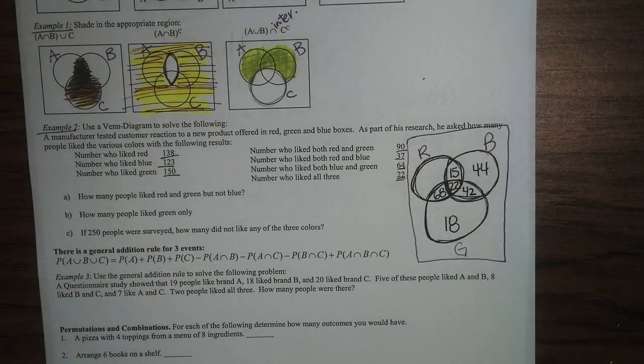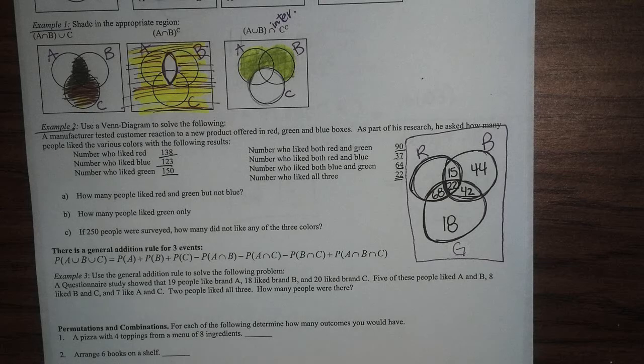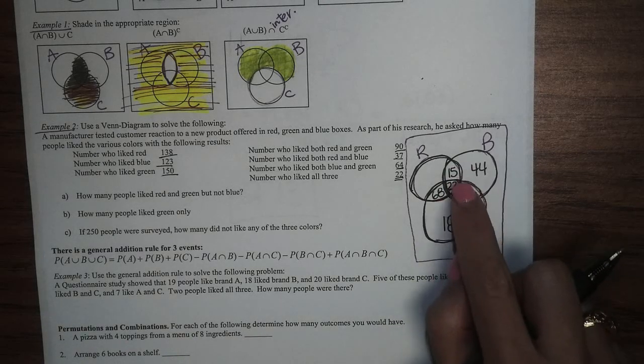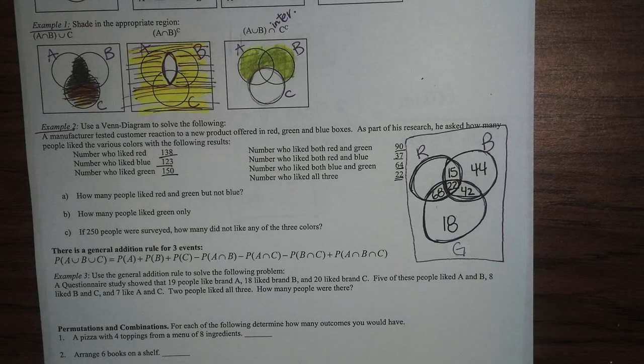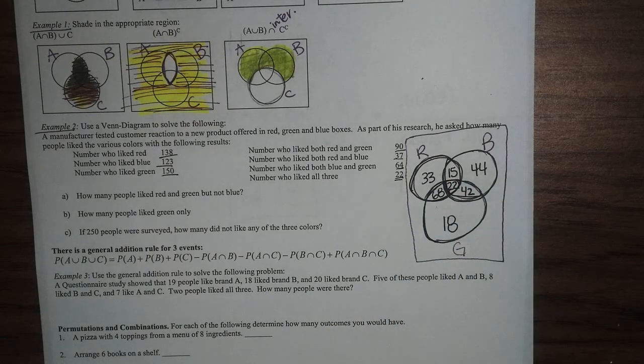This whole thing should be 138. Yeah, this is definitely, like I said, one of the questions on the test. 138 minus the insides, 15, 22, and 68. 33. And those are the people who liked red only.